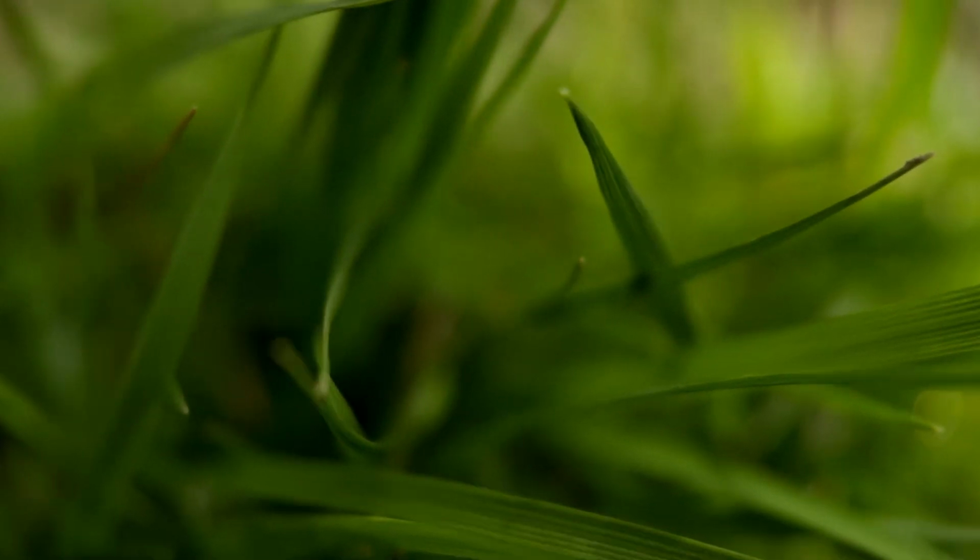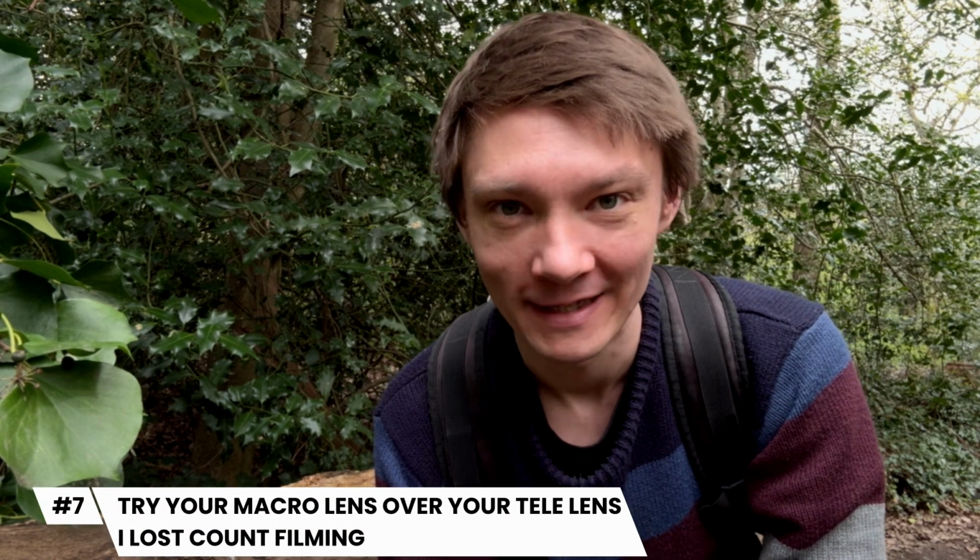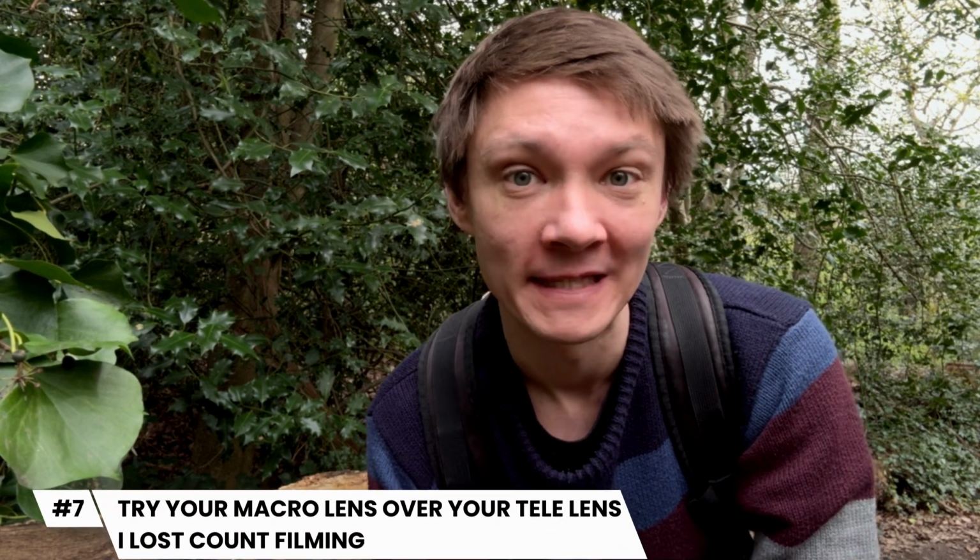And as a bonus tip, if you really want to make your shots and filmmaking stand out, get shots through plants and undergrowth to give you a worm's eye or ant's eye view of the world. We're getting a little bit more advanced now. If you like a challenge, use your macro lens over your built-in telephoto lens.